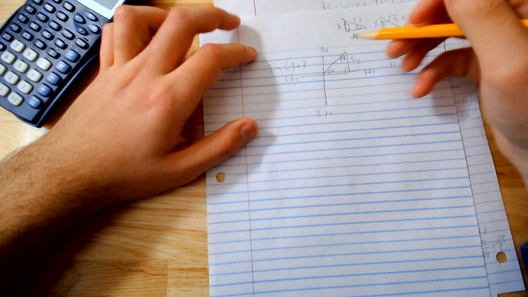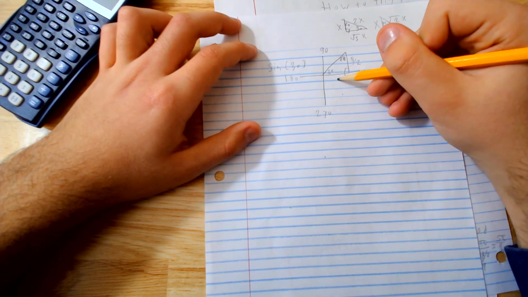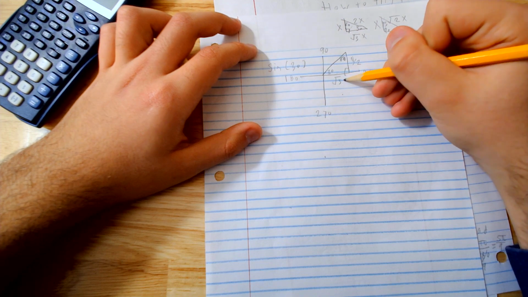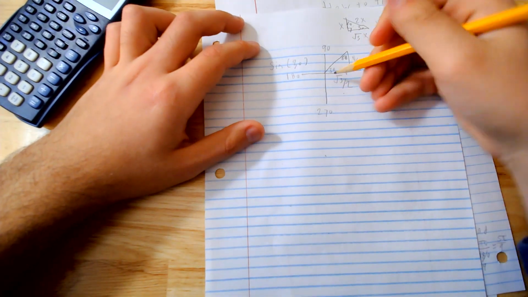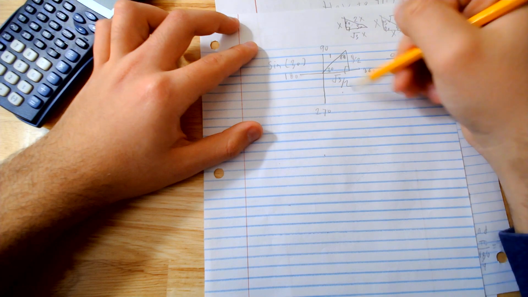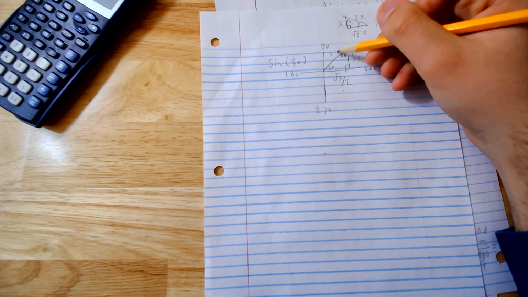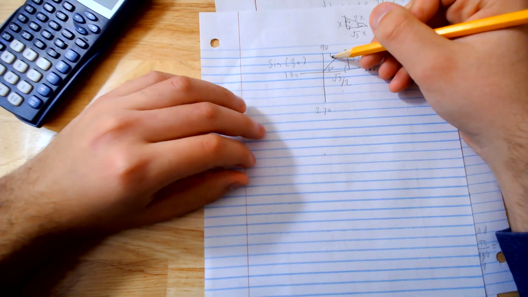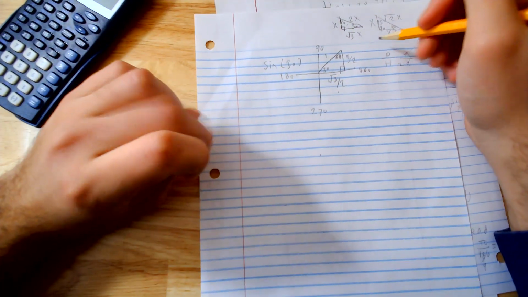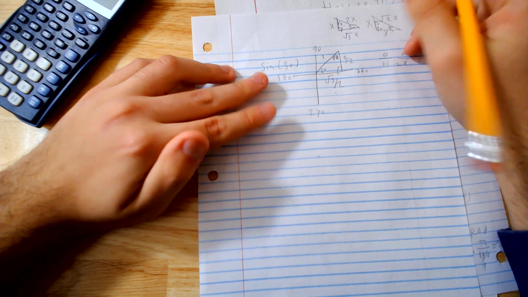You could just do this mentally. You don't really have to go through that process. I was just showing the anatomy. So it's just 1. Just know that the hypotenuse on the unit circle is always 1, because it's always x. But all right, let's go.